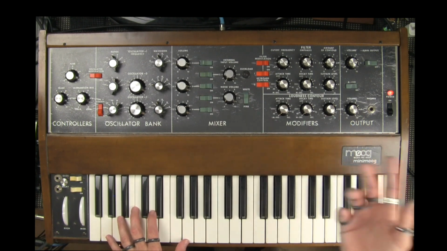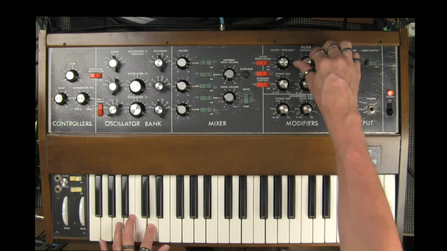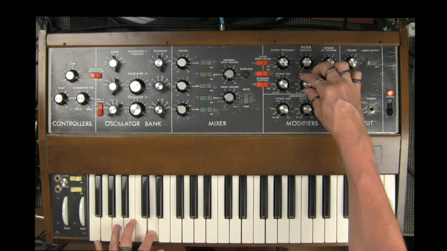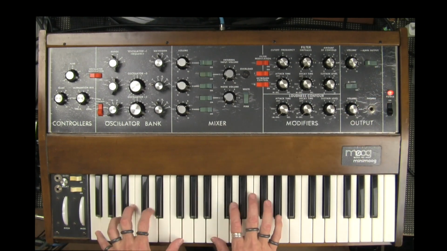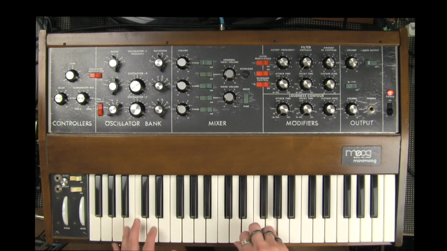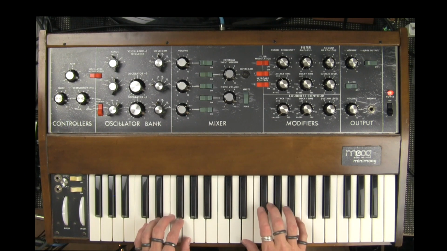It sounds good no matter what you do with it. A lot of people dive for the resonance to get those sounds we like. But really, an analog synthesizer like this one sounds as good without resonance as it does with resonance.